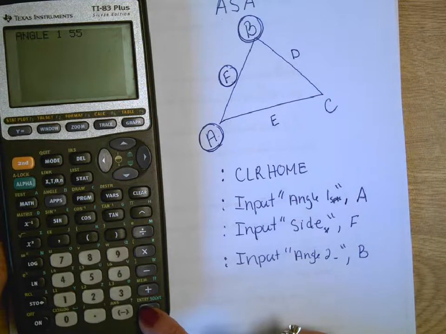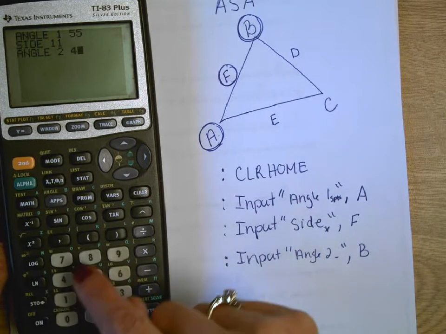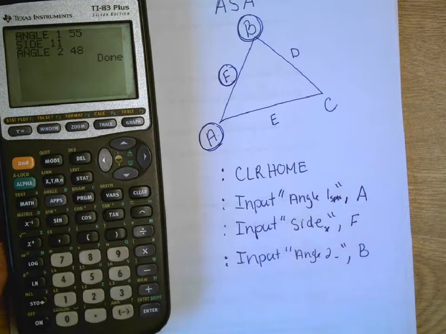Now you're running it. The side should be Side 11. Enter. Angle 2 should be 48. Doesn't even matter. Enter and it says done. Because that's all you've asked the program to do, is ask for those 3 things. Is everybody's running correctly?